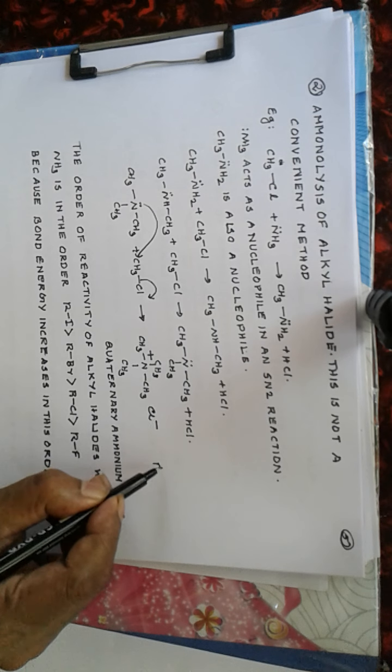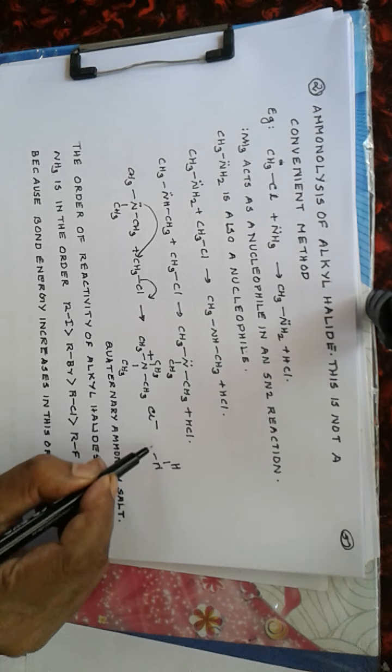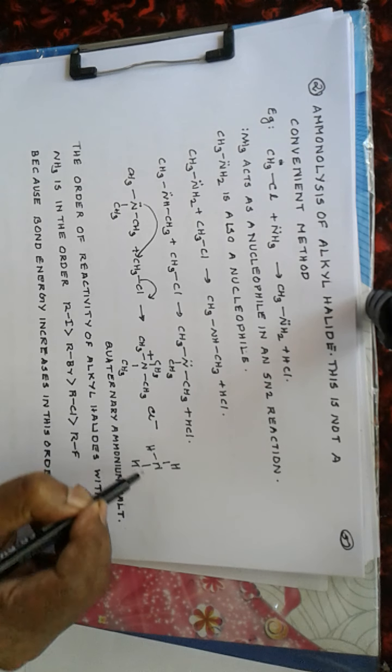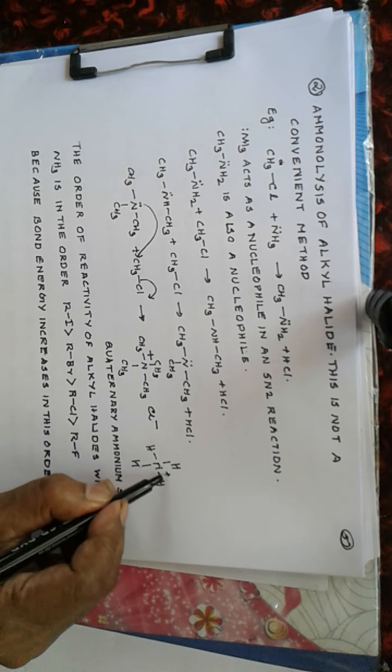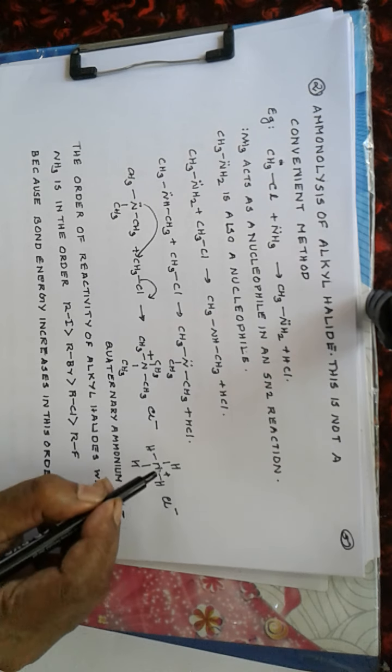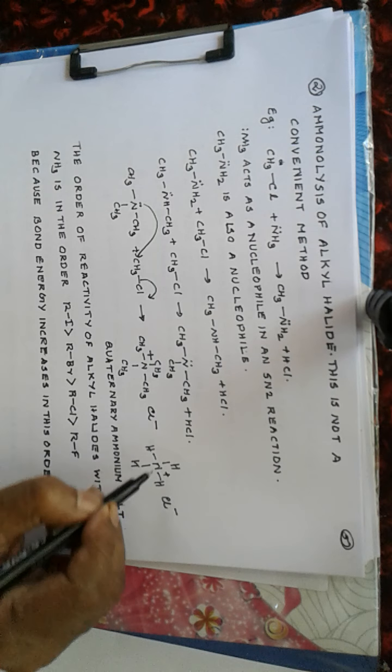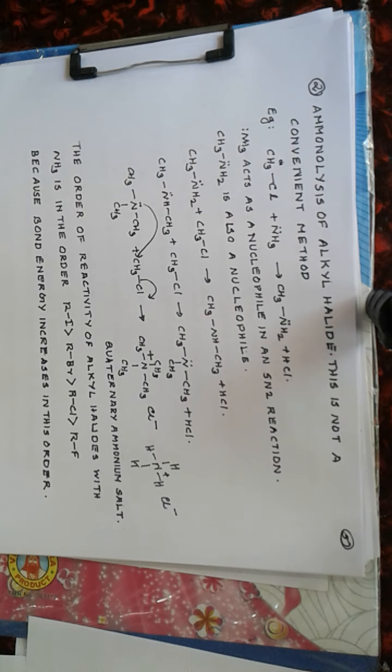We know ammonium chloride is NH4 positive plus Cl negative, and all the H atoms are replaced by methyl groups, and that is called a quaternary ammonium salt, tetramethyl ammonium chloride.